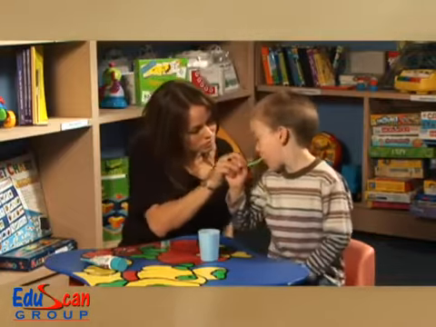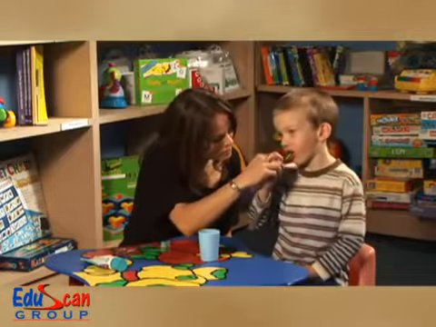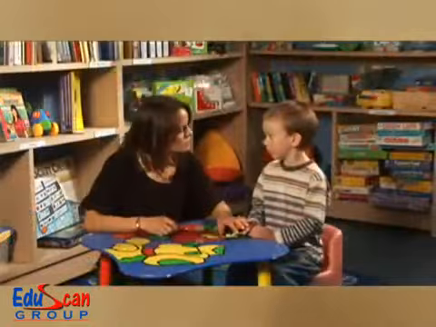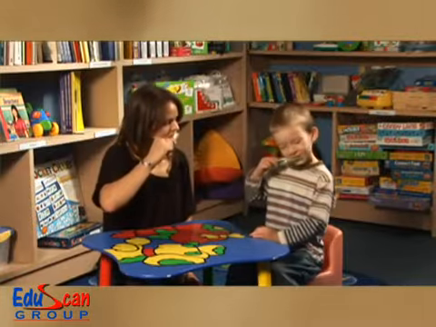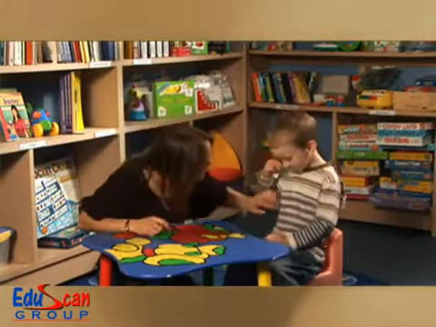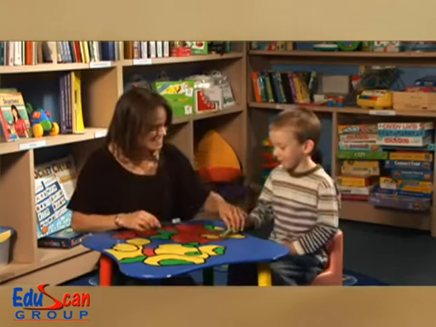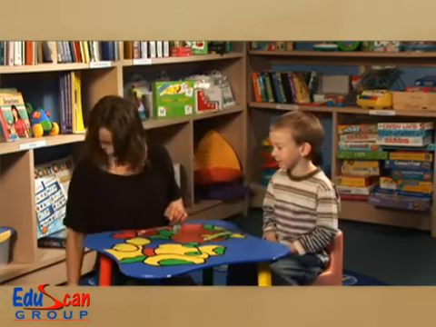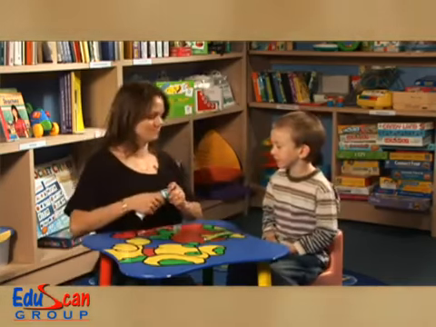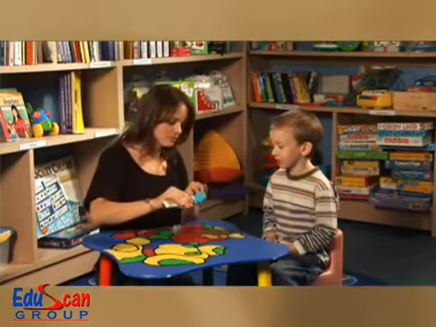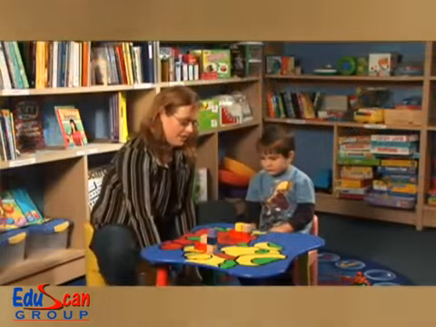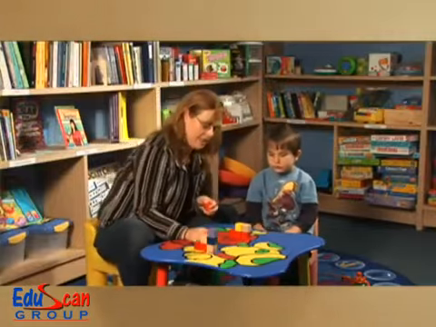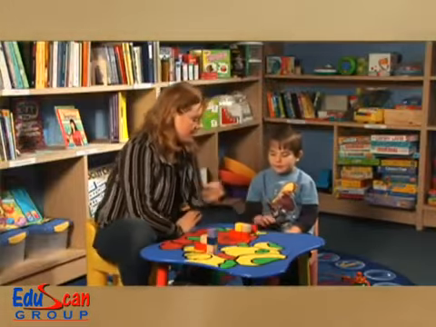You can probe the child's readiness by moving down one prompt level in your hierarchy and determining if the child is successful. If the child succeeds, you can stay at the lower level prompt and begin fading toward the next lower level. But if the child does not succeed, you go back up to the previous level of prompt where the child was successful.